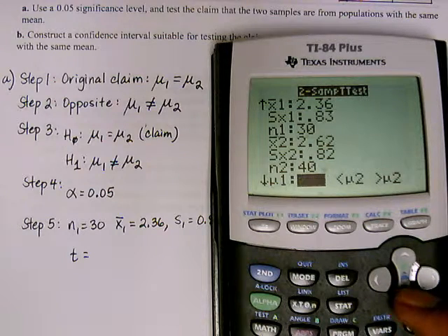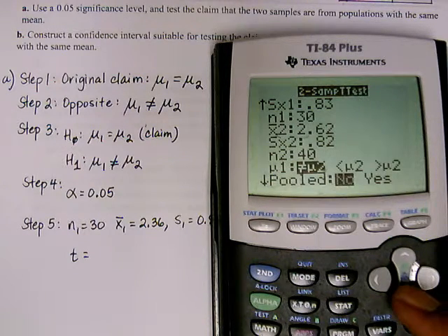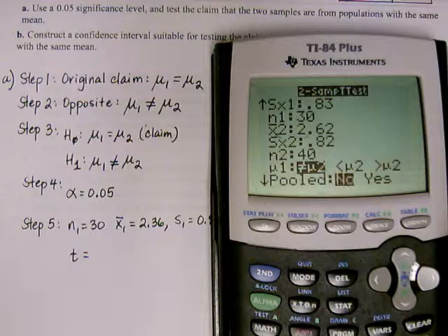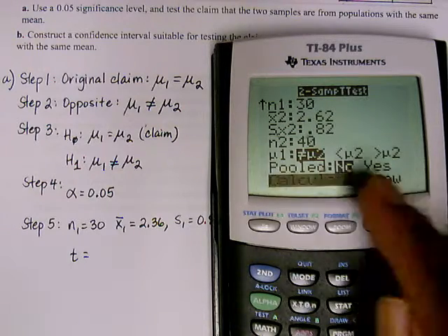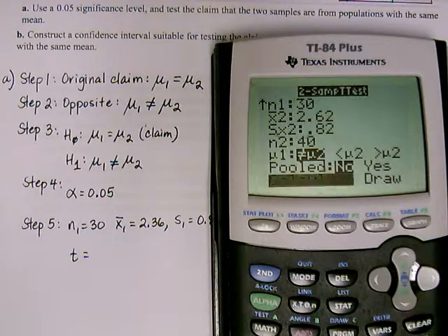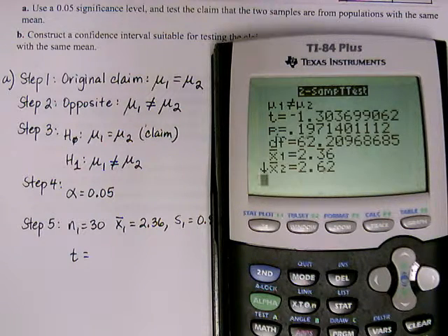Then hit your down arrow key. For the pooled option, you'll have yes or no. You'll always choose no, because we're not dealing with pooled samples here. Then hit your down arrow key to highlight calculate, and press enter.